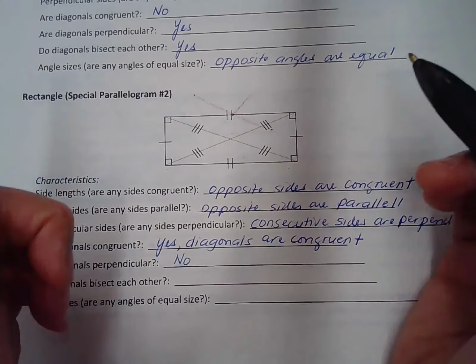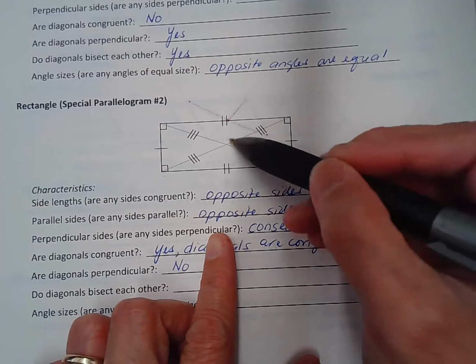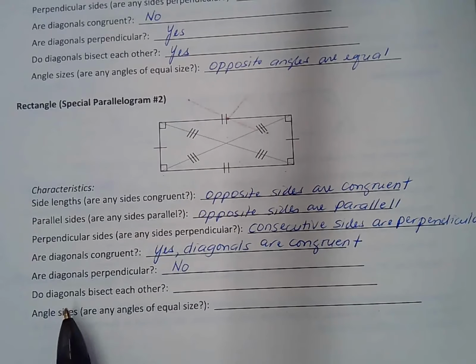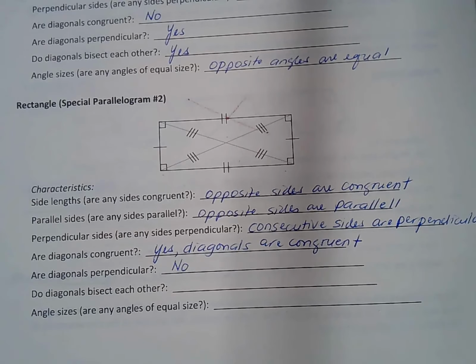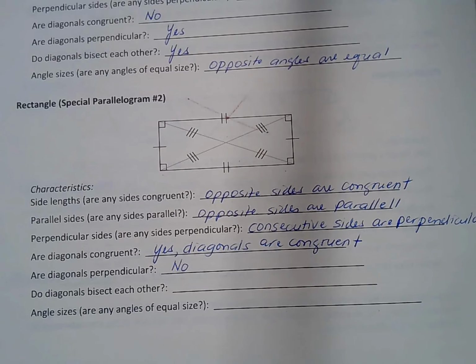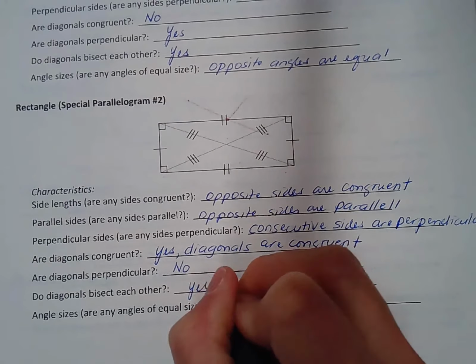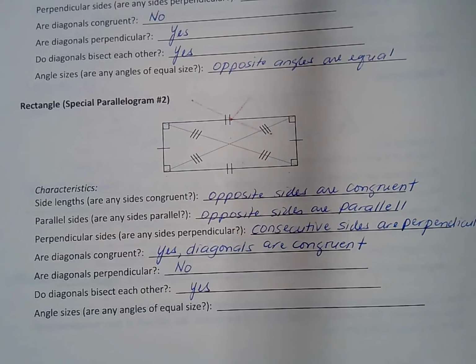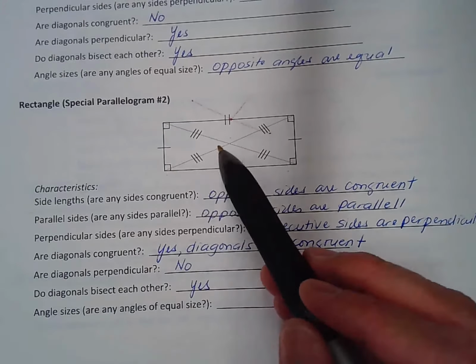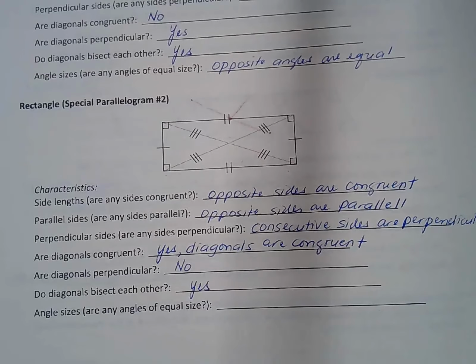No, because remember, a 90-degree angle has to be like the L shape. Do diagonals bisect each other? Yeah. They cut each other in half.